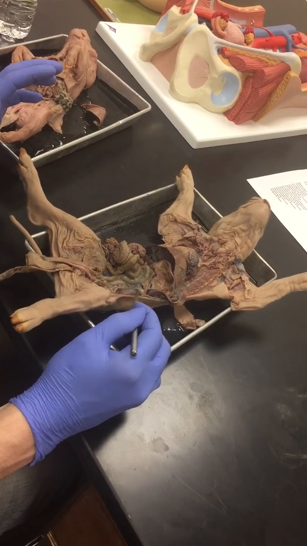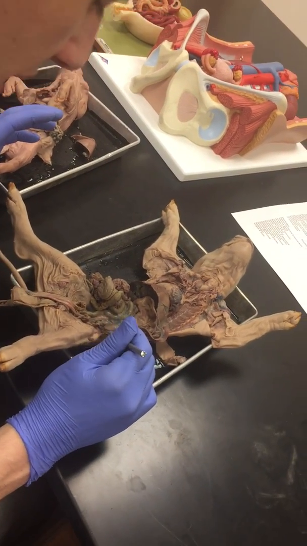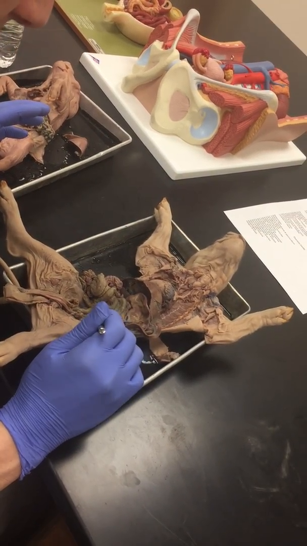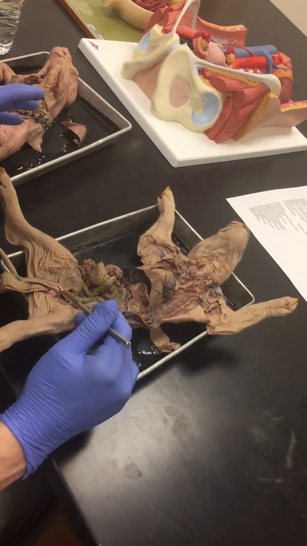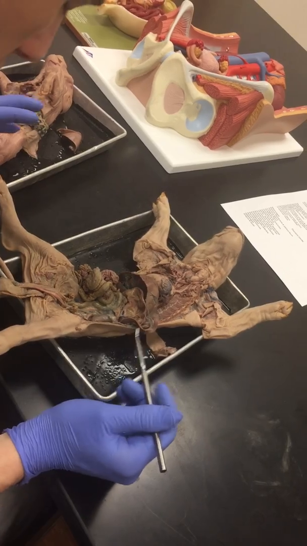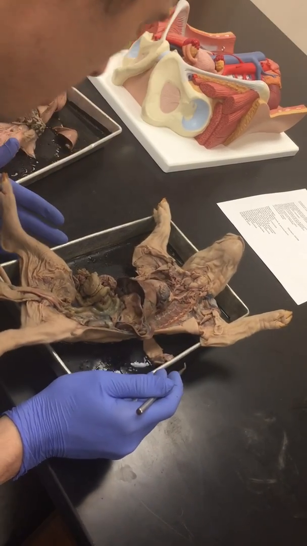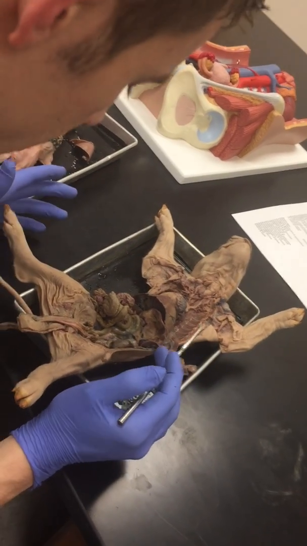These are the kidneys right here, one on both sides, and you're going to have ureters, which extend from those kidneys. This guy right here is the ureter, which will then finally go into the bladder. I believe I got most of the things on this guy.